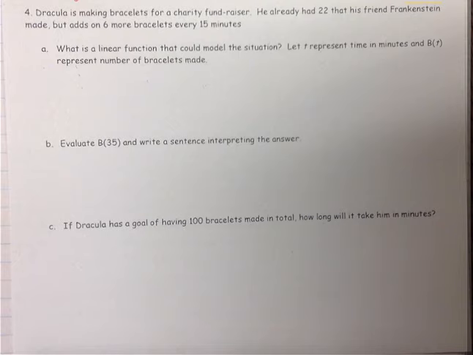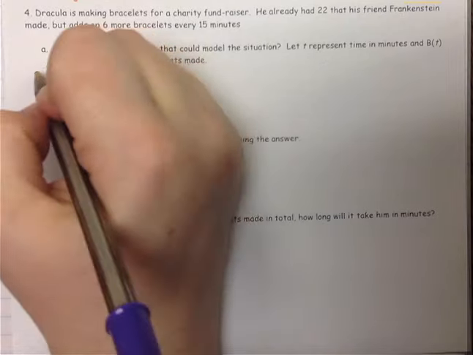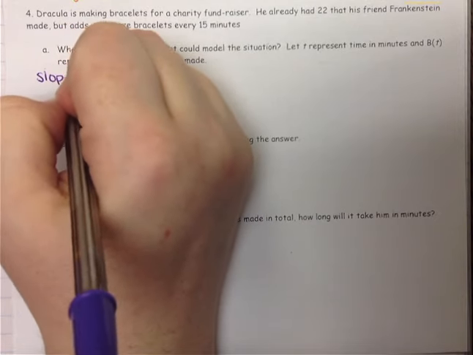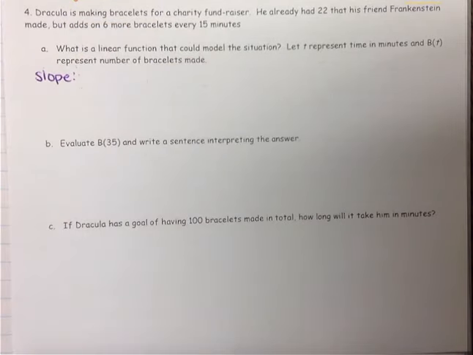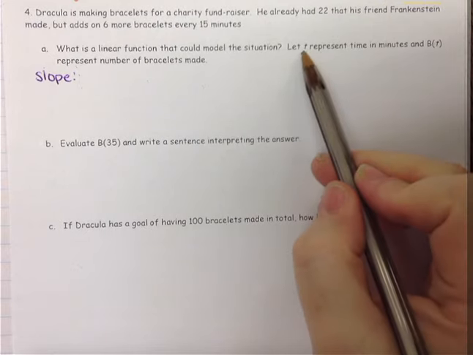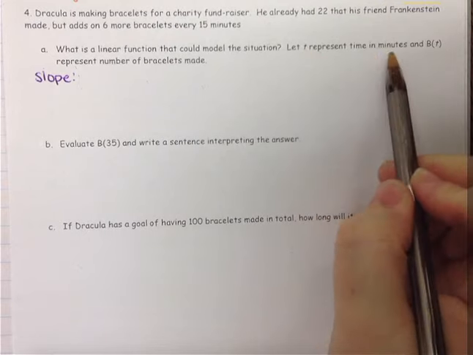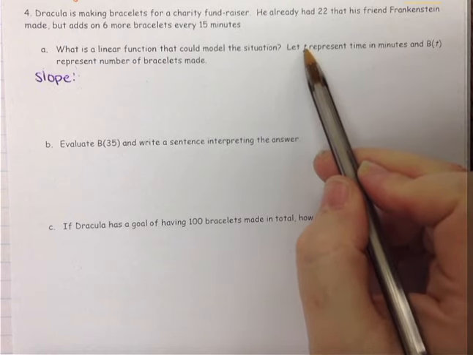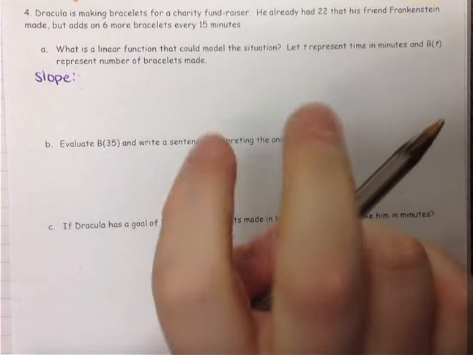Let t represent time in minutes and b of t represent number of bracelets made. So if we want a linear function, we want our slope and our y-intercept. So if we look at slope, remember slope is change in y over change in x. So it says let t represent the time in minutes. This is going to be our independent variable. This is going to be our x.